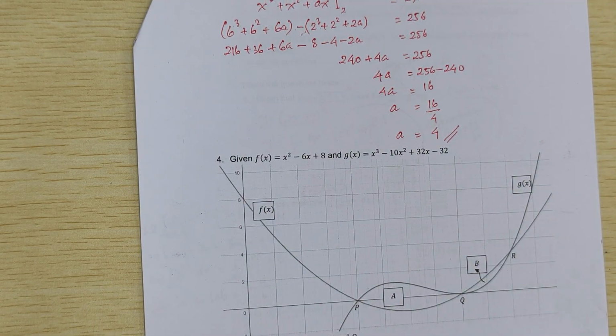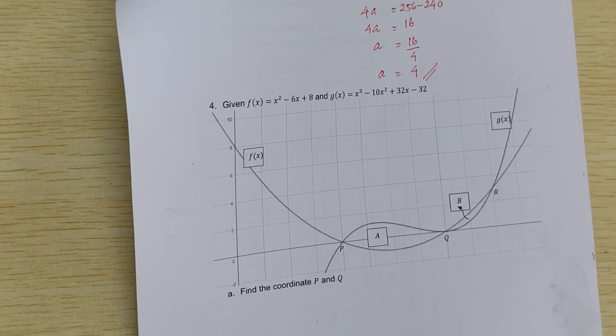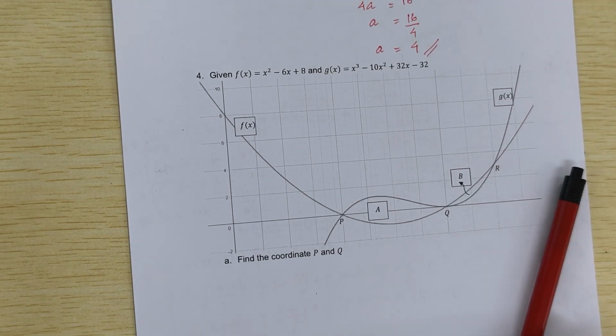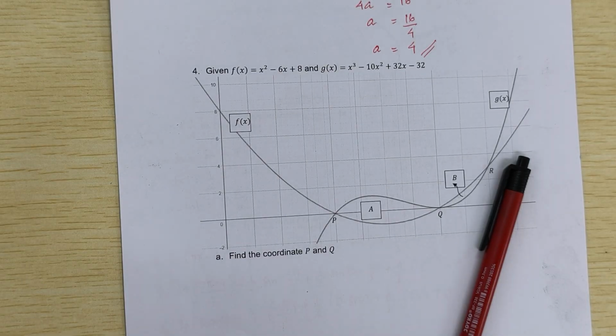Going next, about this one, you are given two functions f(x) and g(x), and then you need to find the coordinates of P and Q.